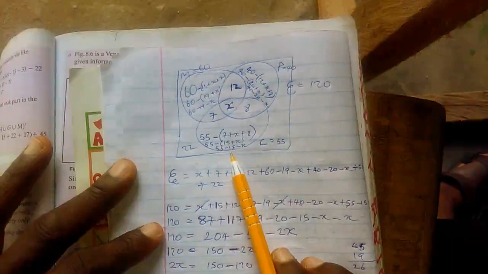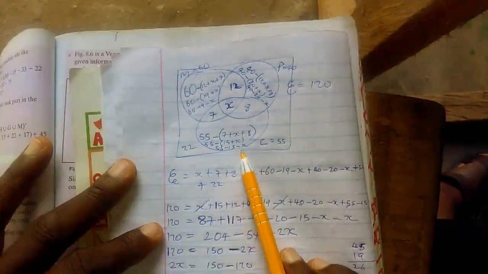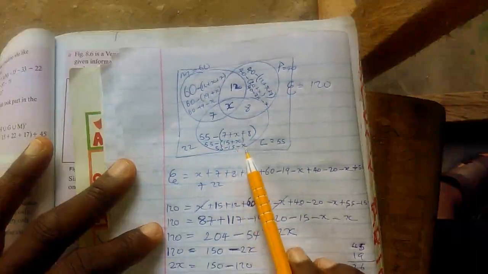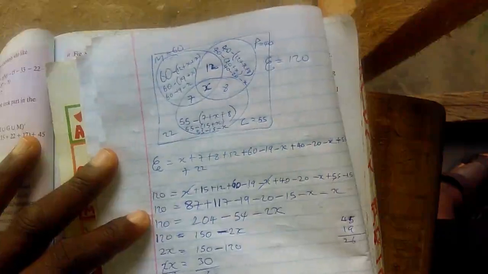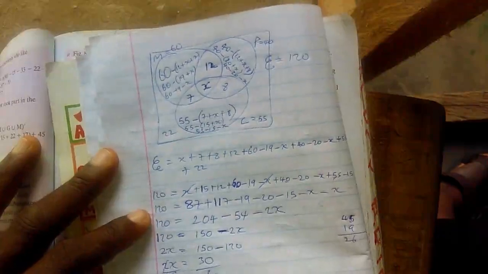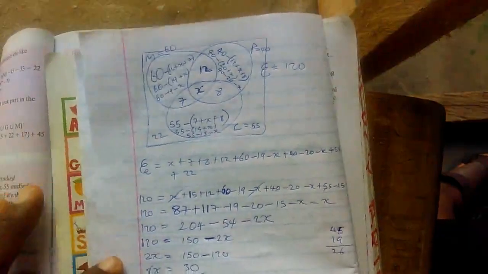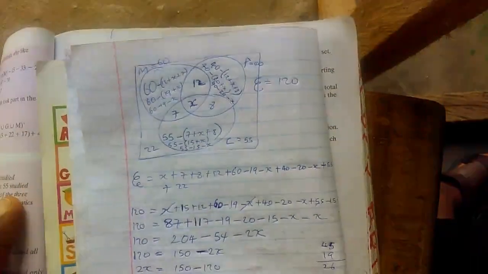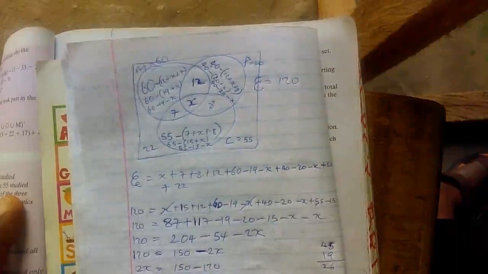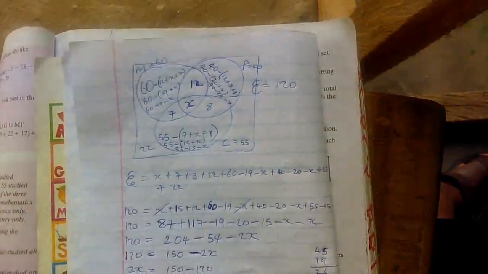This is 55 minus 15. 55 minus 15 is what? That's 40. Then 40 minus another 15, because our x is 15. 40 minus 15, we have 25. Am I right? You have 22. Now, this is the real Venn diagram. This is mathematics, physics, chemistry. Now, with this, you can answer.